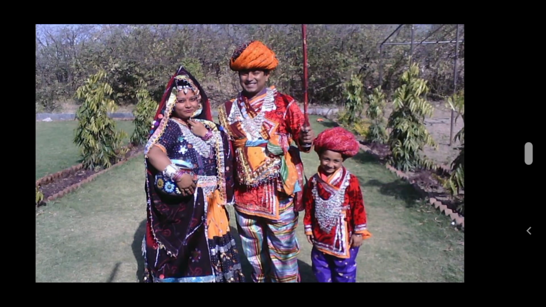The people of Rajasthan wear bright and colorful clothes. The women wear lehenga or gagra, a blouse and chuni or odhini. The men wear dhoti, kurta and long turbans.